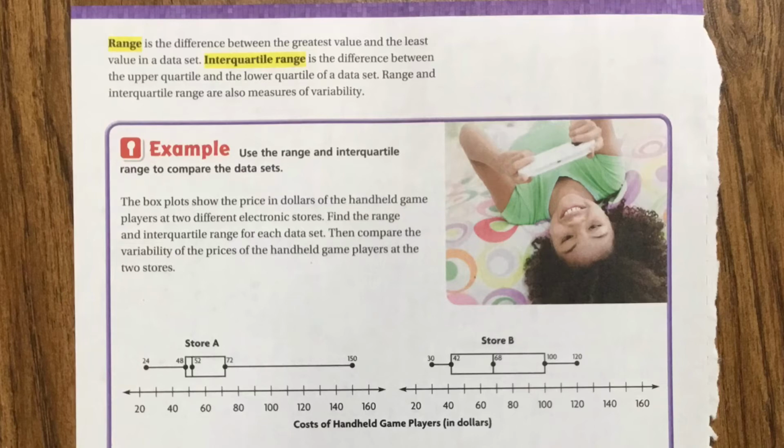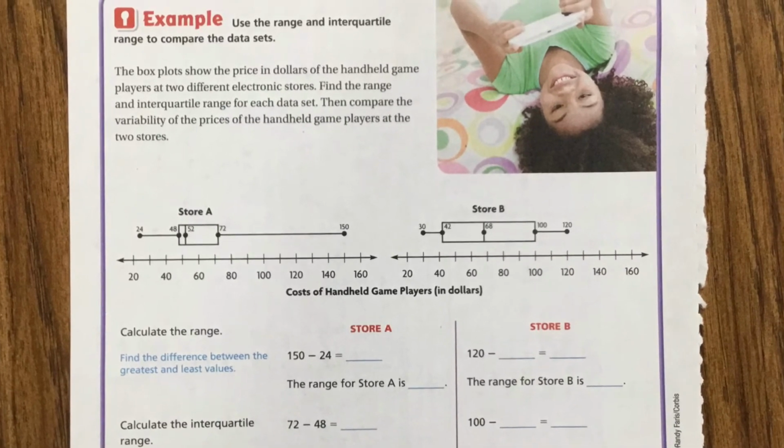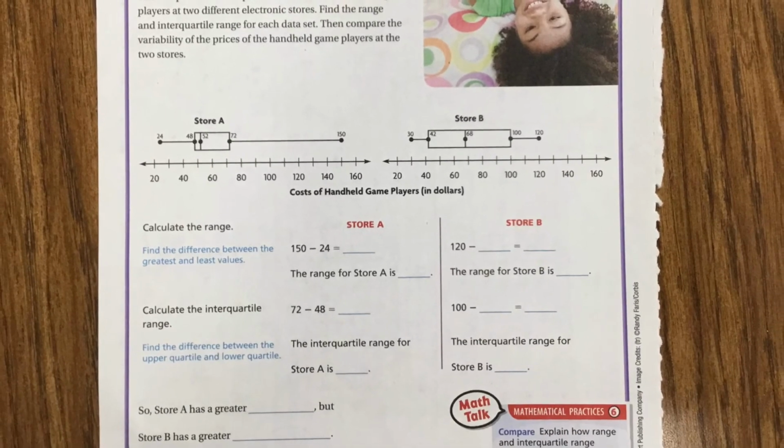Okay, so let's read this example. Put your finger on it. Ready, go. The box plot shows the price in dollars of the handheld game players at 2 different electronics stores. Find the range and interquartile range for each data set. Then compare the variability of prices of the handheld game players at the 2 stores. Okay.